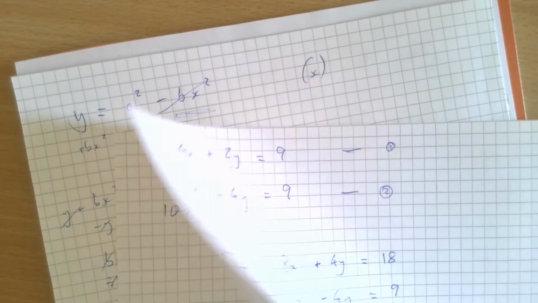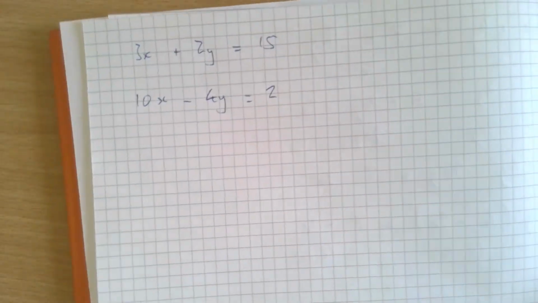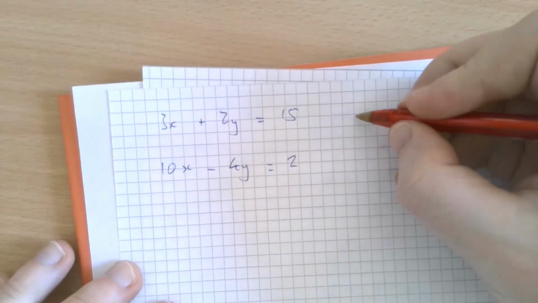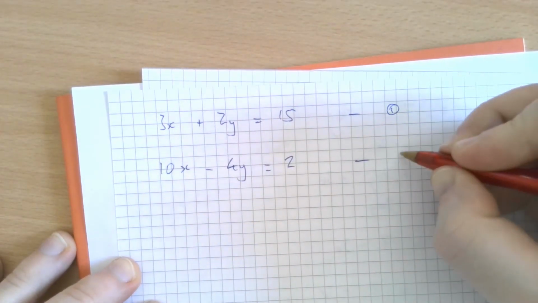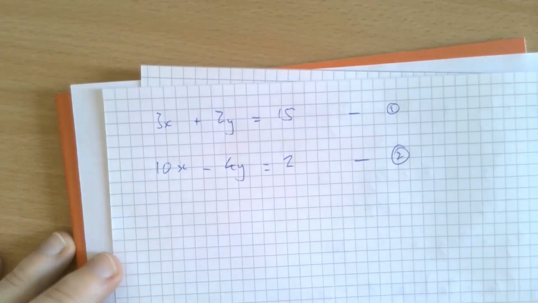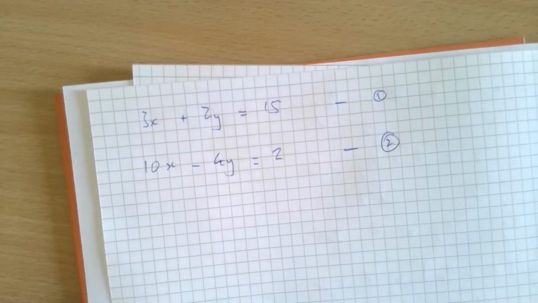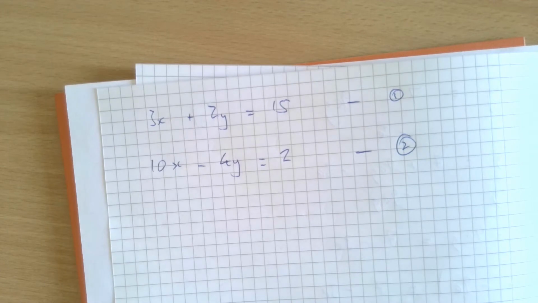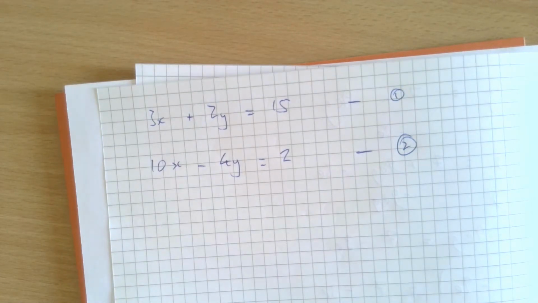The second one is here. Very similar sort of deal, really. It's still elimination. I'm still going to label both of my equations, and I'm still going to scale one up to make either x or y the same. In this case it makes sense to double the first equation. Now, it might be that you have a question in front of you where it's easier to make x the same, and that's fine.